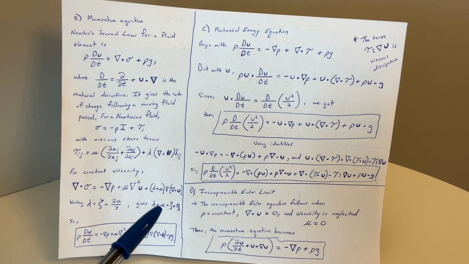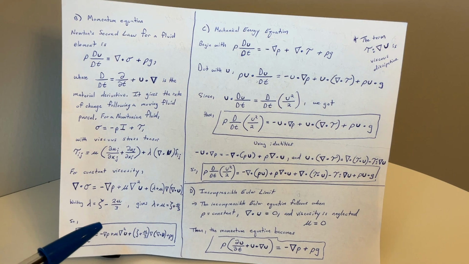That gives lambda plus mu equals the bulk viscosity plus mu over 3. And now this is going to yield rho Du/Dt equals negative del p plus mu del squared u plus zeta plus mu over 3 del of del dot u plus rho g.